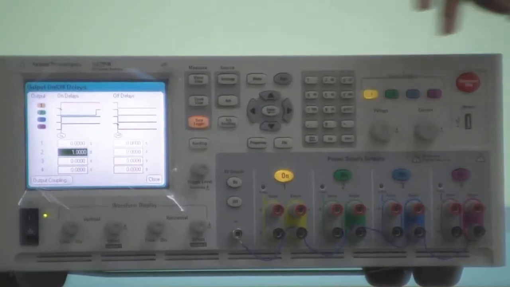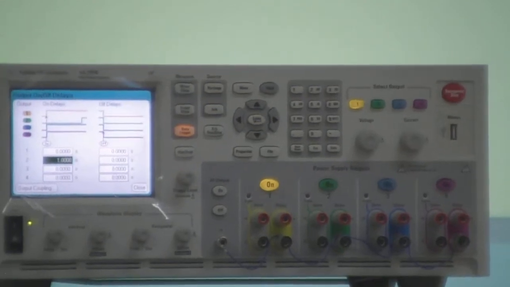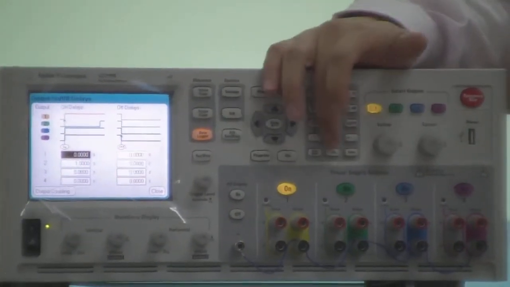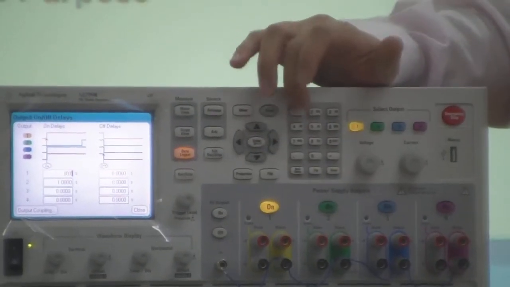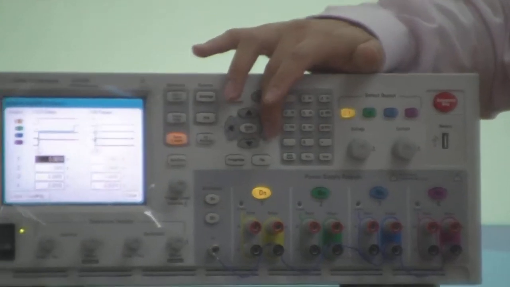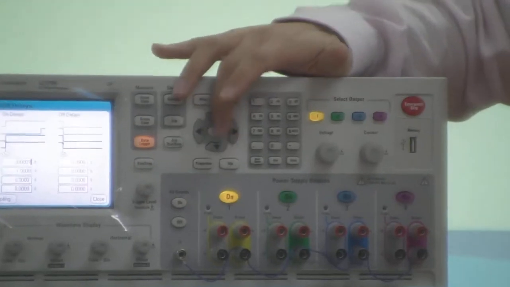What's the minimum time step for it? Oh, the minimum. That's a good question. Let's see how small I can put this. 0.001. So that's 1 millisecond. So it's not 1 millisecond, you can go lower than that. Let's see if we can go 1 microsecond.